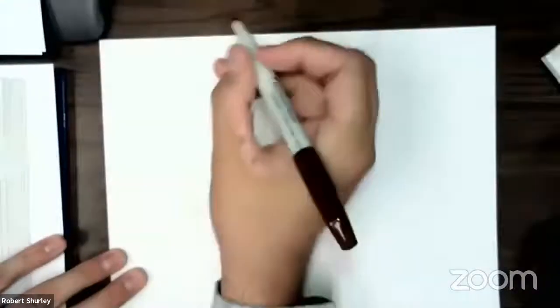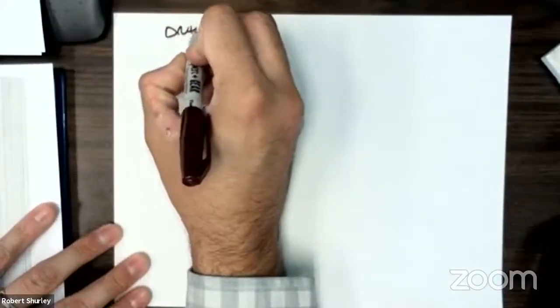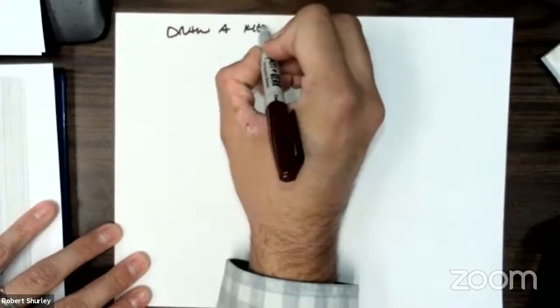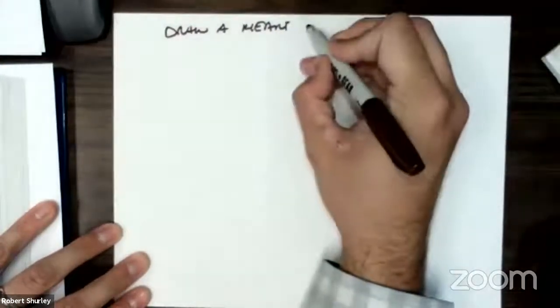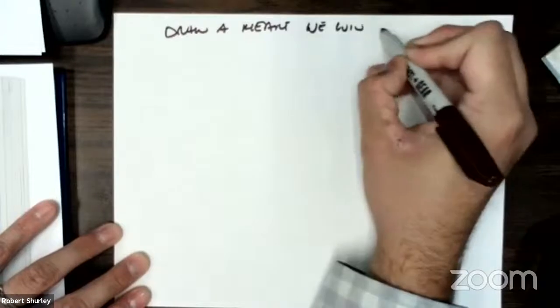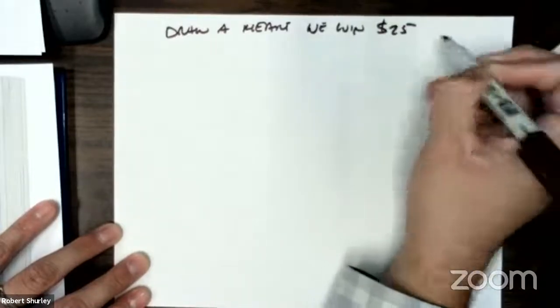Let's say the same idea, but instead of drawing a king, they go, okay, you know your math, this isn't worth it. How about if you draw a heart? Okay. So we draw a heart. We win $25, right?